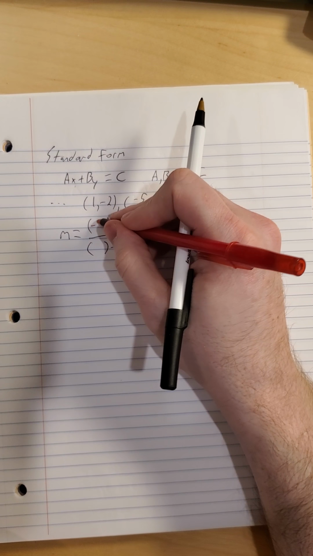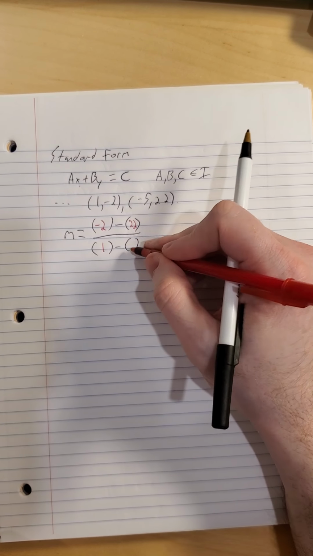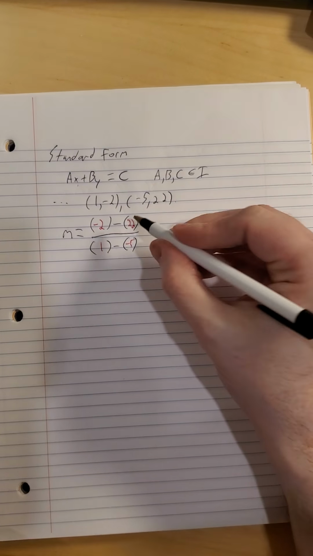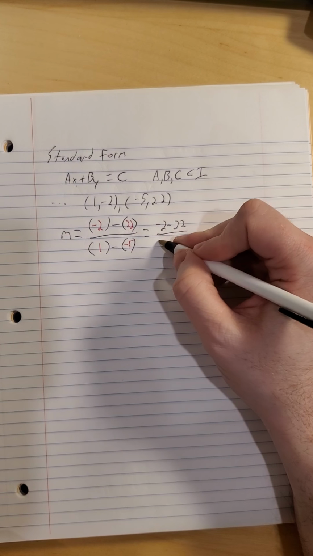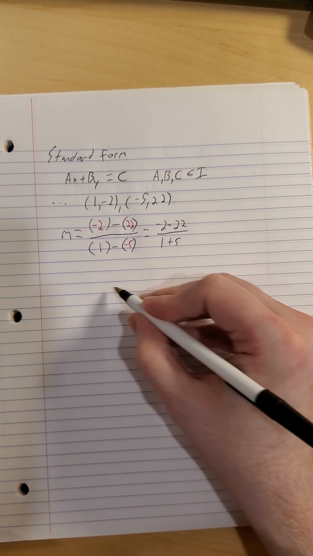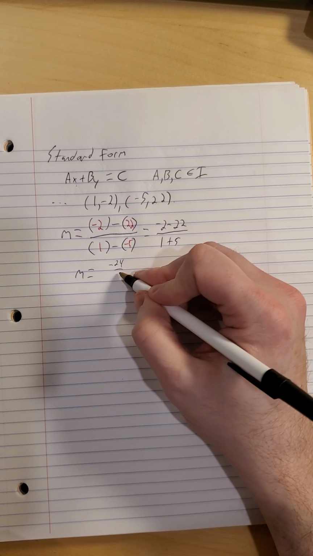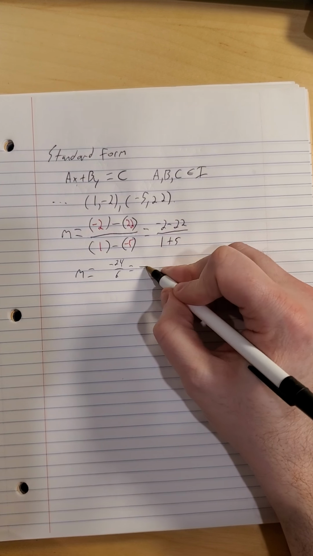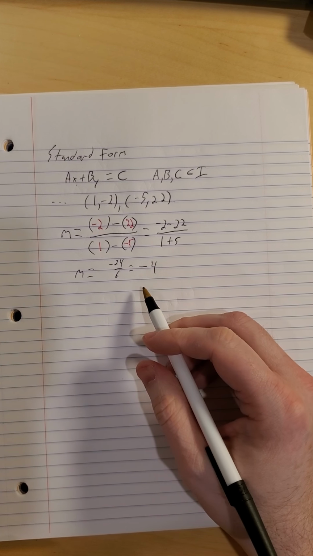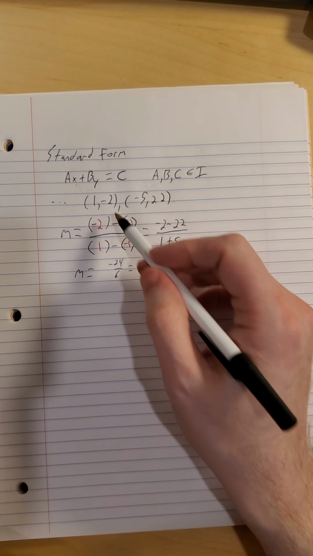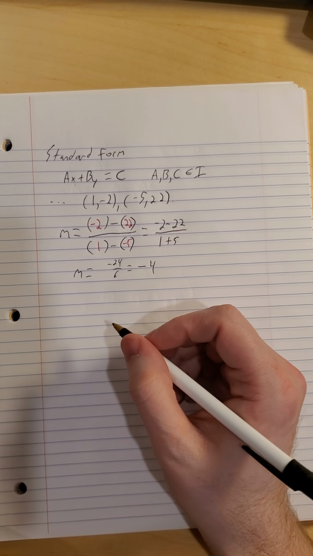So let's see, my y values are -2 and 22. My x values are 1 and -5. So up top, -2 minus 22. At the bottom, 1 plus 5. So slope m is -24 over 6. Negative over positive is a negative. 24 over 6 is 4. So we have a slope of -4. Use either ordered pair. Most of you would probably pick the (1, -2), since we do have smaller values on that.